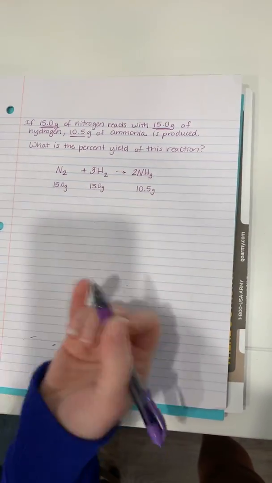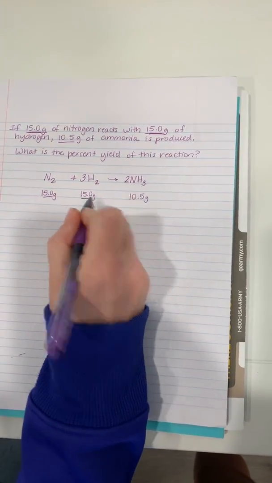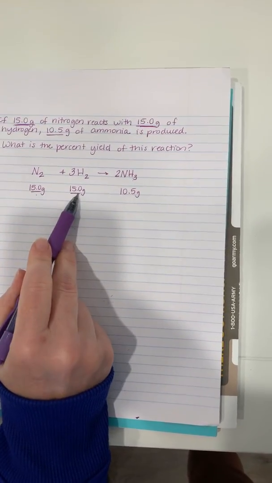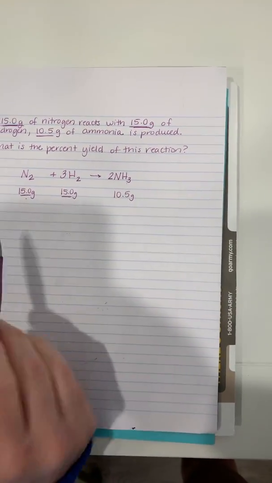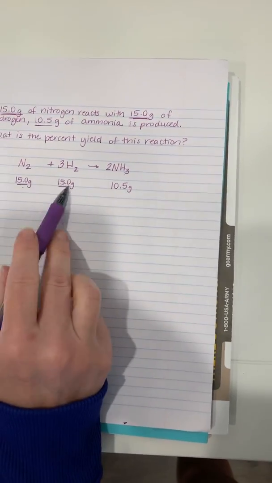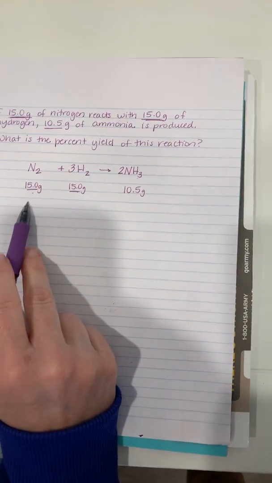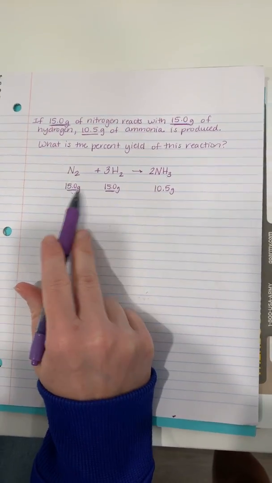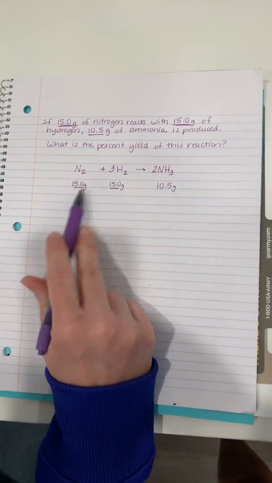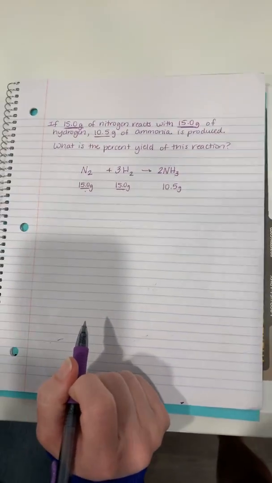The first thing we have to do here, if we are given amounts for both reactants, which we are, we have an amount of nitrogen and an amount of hydrogen, is decide which one we use. In the problems we did earlier, there was just one amount given. You just used it, converted, done. The problem here is that you've got 2 amounts and you have to figure out which one to use. That's why we have to figure out our limiting reagent. So if you have a number in the problem for both reactants, you have to figure out which one is the limiting reagent.